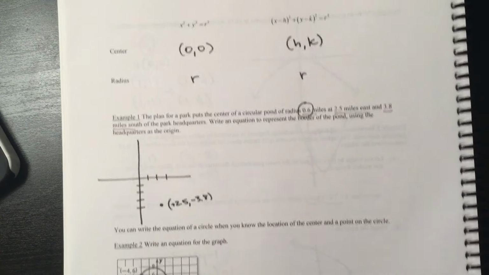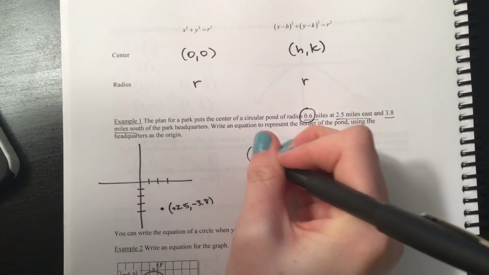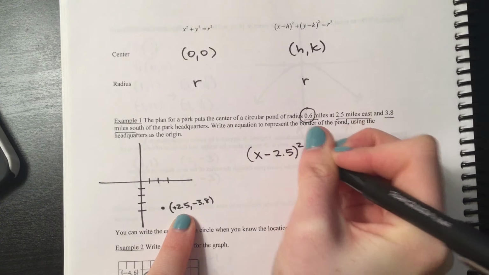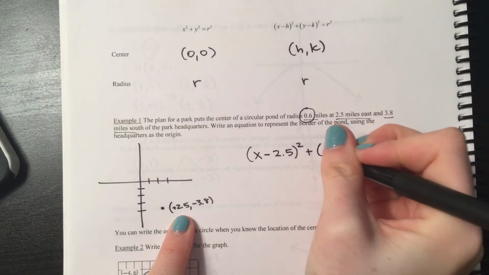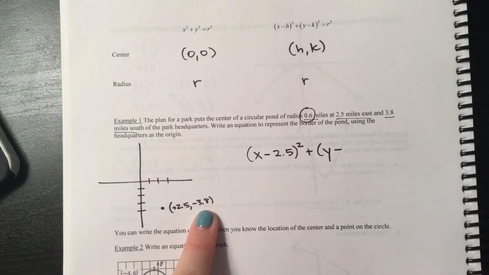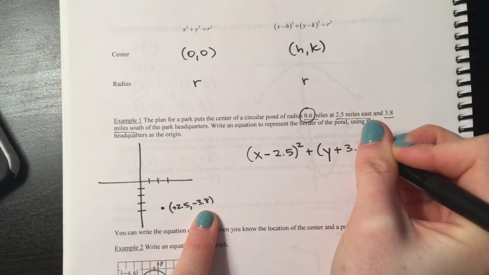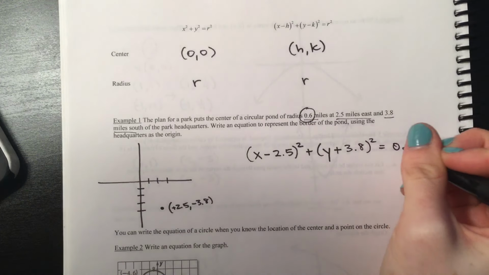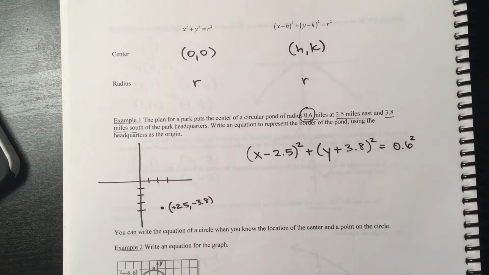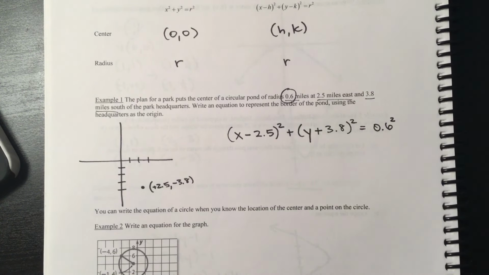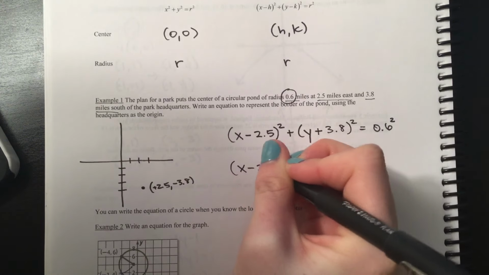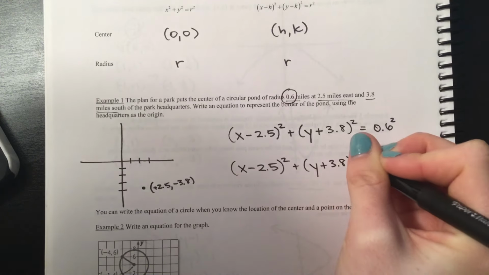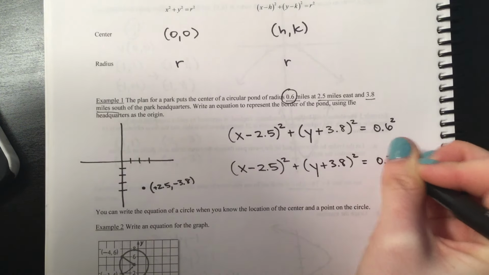So when it says write an equation, we are setting this up. So we would have x minus, and then the x coordinate is 2.5 squared plus, and then move on to that next portion, y minus, and the y-coordinate is negative 3.8. So minus a negative turns into plus 3.8 squared equals, and then this radius squared. So 0.6 squared. So we can square that 0.6. We don't have to square that 0.6. We might as well just to keep things clean. So when you square 6, you get 36. So if you square 0.6, then we would get 0.36.